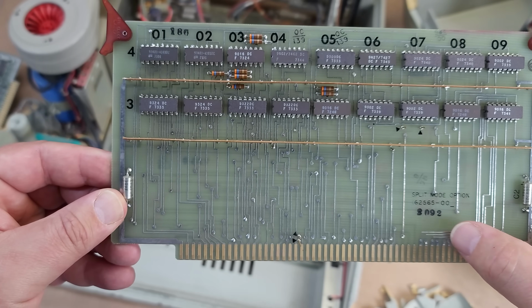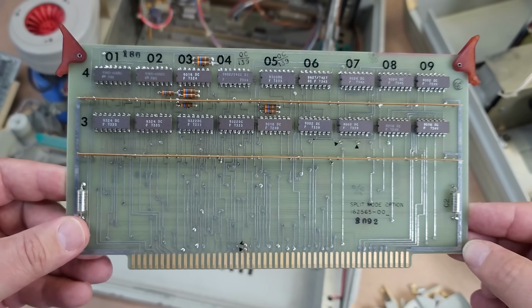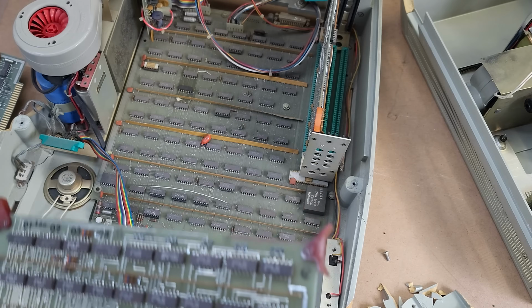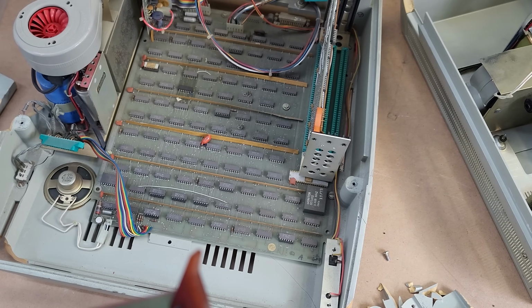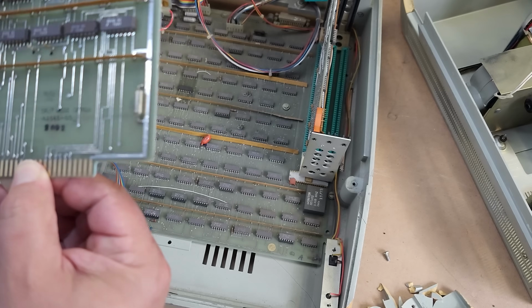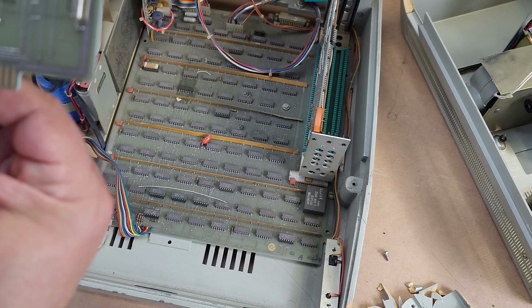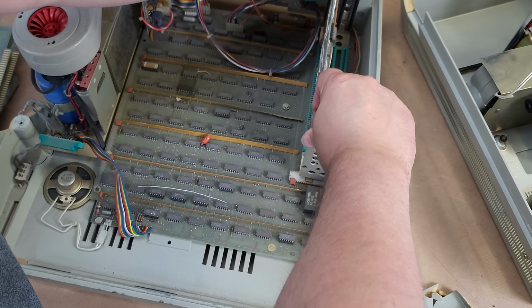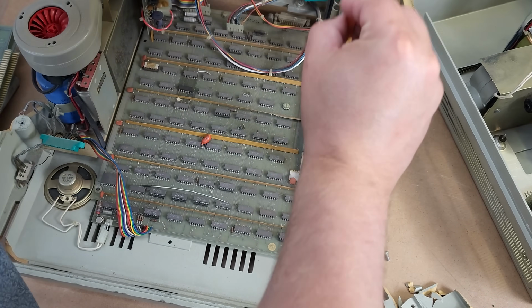The next card says split mode option. It has a part number, but sadly says nothing about the manufacturer, and Google didn't turn anything up. If I had to guess, maybe this gave the terminal the ability to split, or in our parlance, multi-window the screen, so that you could have two different things going on at the same time. That would be kind of weird given how small the screen area is, but you never know. You might see whatever was local on the terminal on one part of the screen, and then on the other, whatever it was connected to. Comments are welcome on this.